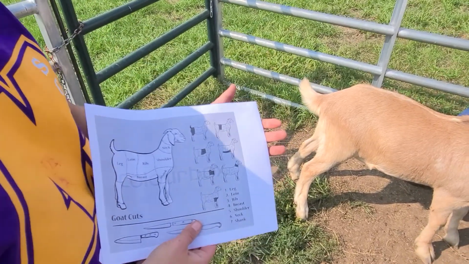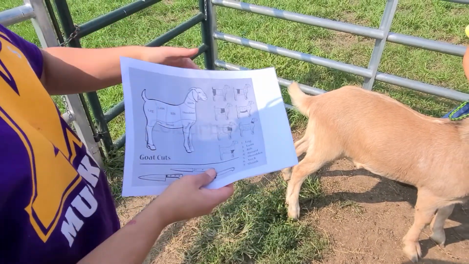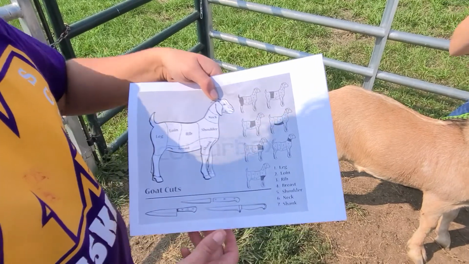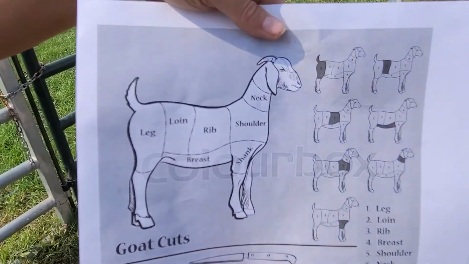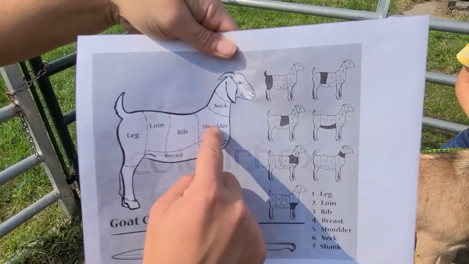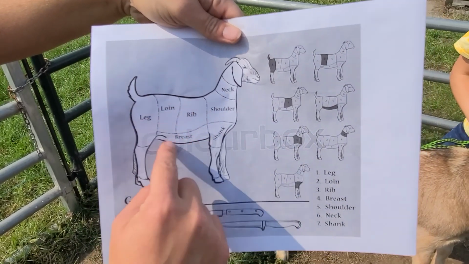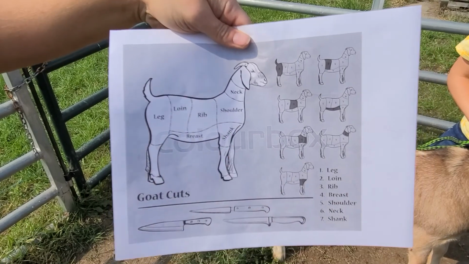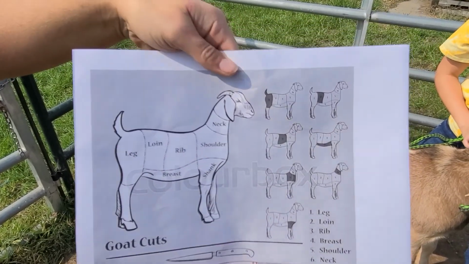Alright, so today we are going over the cuts of a goat, or where these meat products come from on a goat. So here you can see our handy dandy little chart. Hopefully you can kind of see it. Basically we've got the neck, the shoulder, rib, loin, leg. We've got the breast/flank, and then of course the shank.